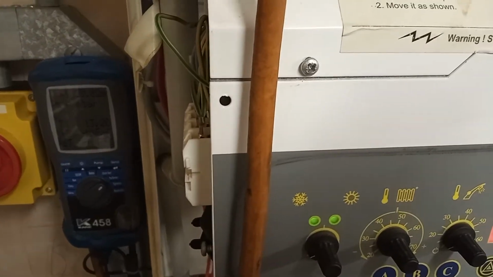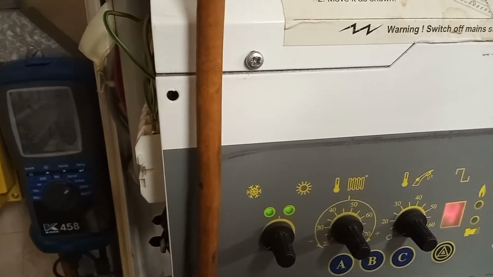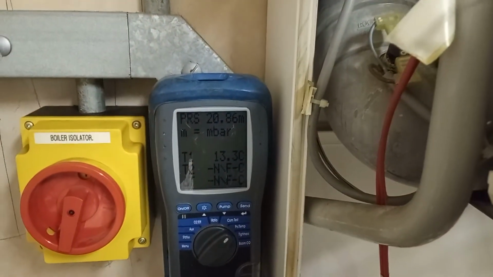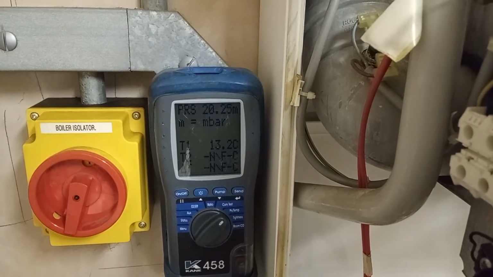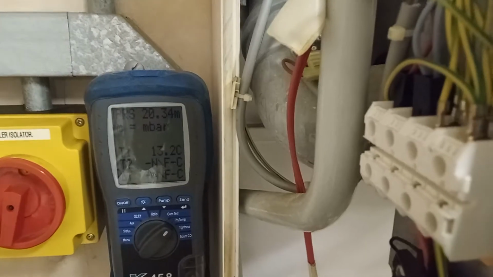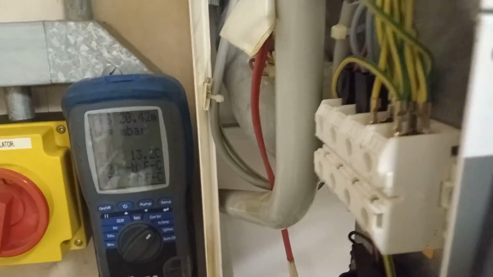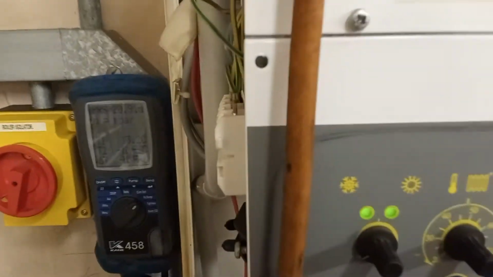So stage 3. It's attempting to light. Looks like it's failed.